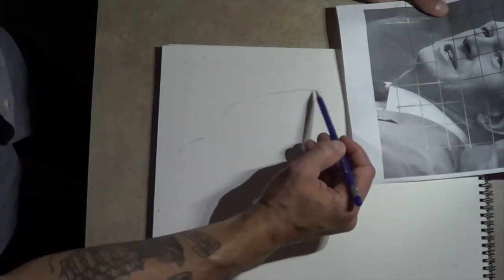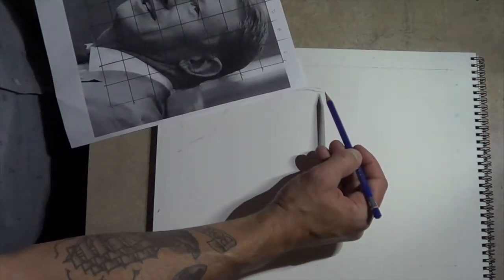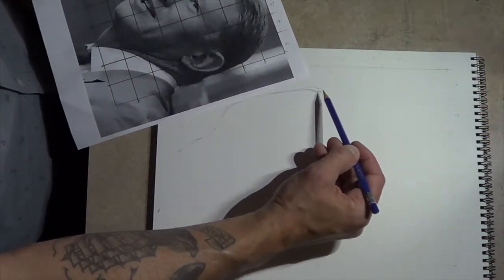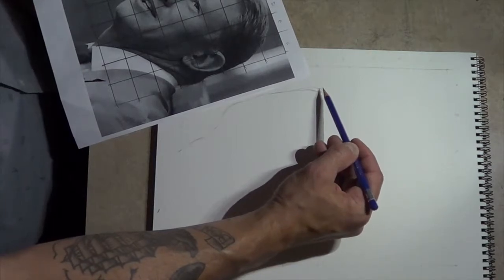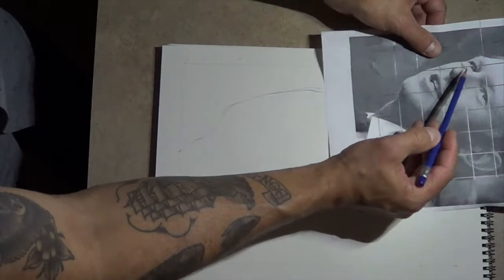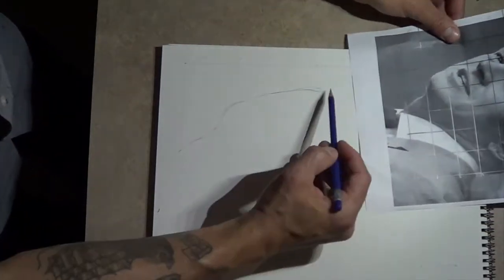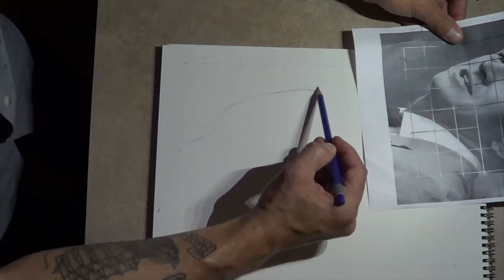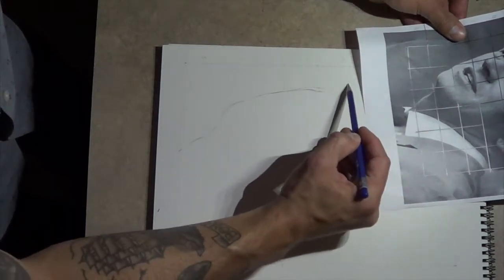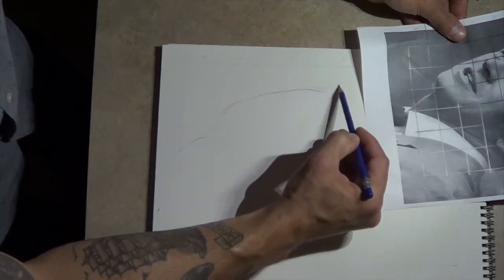You can see that I realized here that I was a little too far in, so I just went ahead and right away drew back out. As I noticed I was going into that next square, I saw that his eye here actually starts further out, so I just made that adjustment. You've got to be willing to make those quick adjustments as you go.